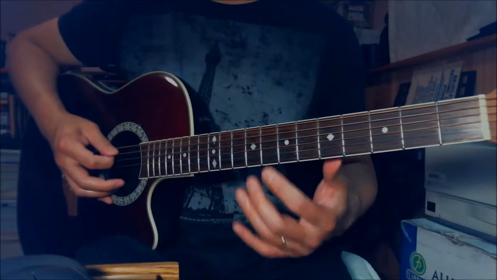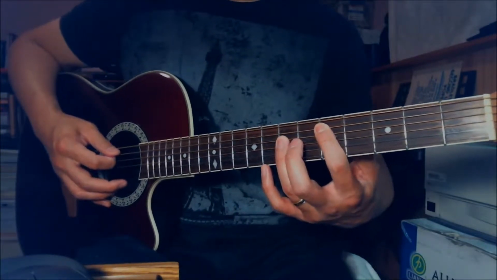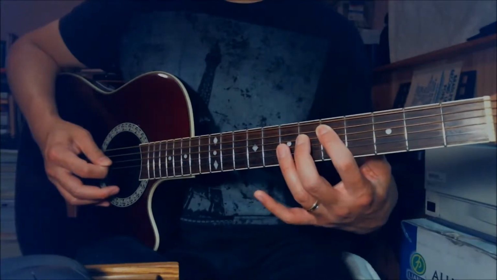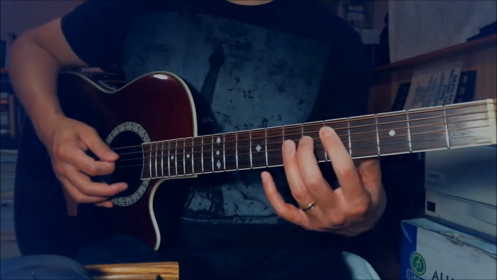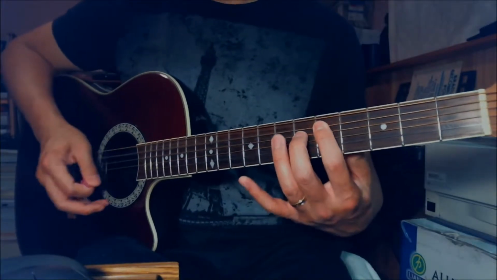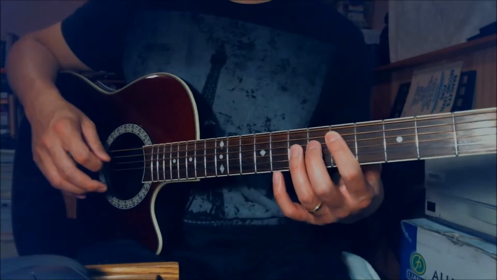So that's a flat five. If we use this D power chord as an example: perfect fifth, flat five interval, perfect fourth. So the flat five falls between 4 and 5. Okay? It's got a very diminished sound to it.